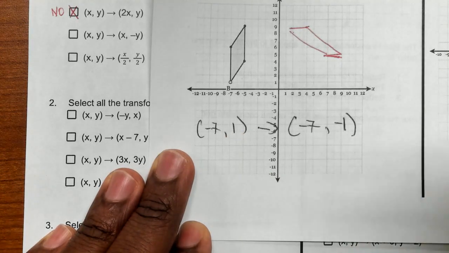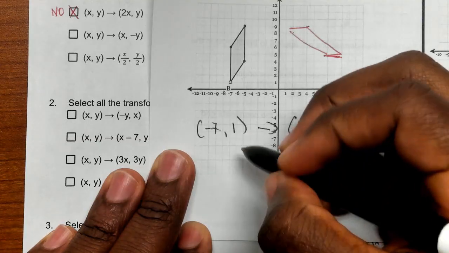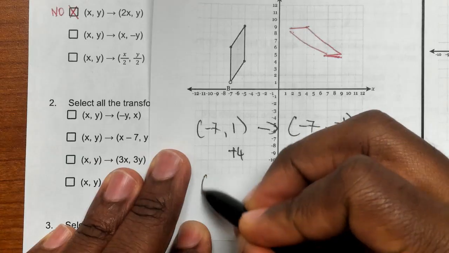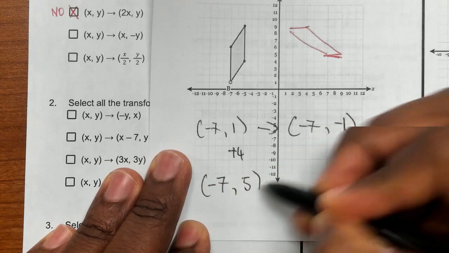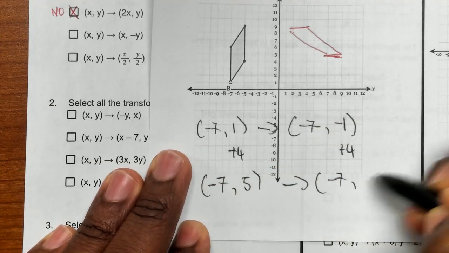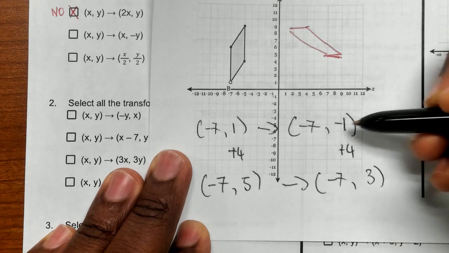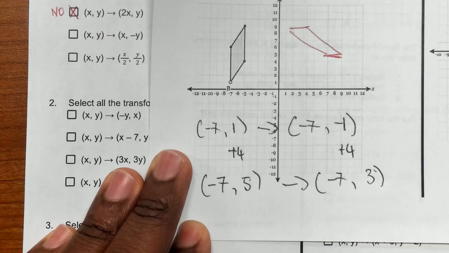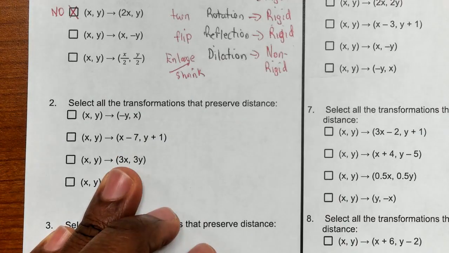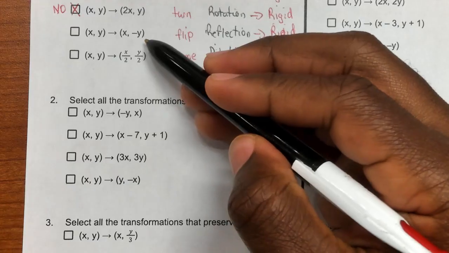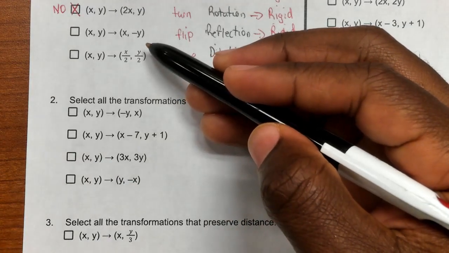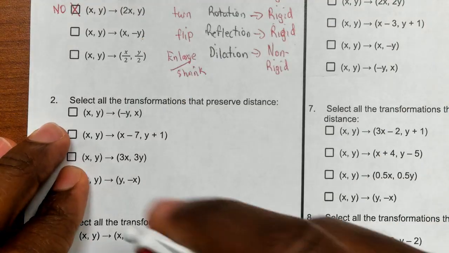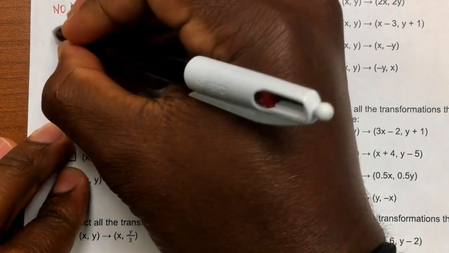Because again, if I said that I shifted it, I added 4 to this number, added 4 to this number, this would be -7, 5, this would be -7, 3. From -7 to 3, that's still 4 units. From 1 to 5, that's still 4 units. Okay? So regardless, if we are changing it by -1, you think that it's a multiply, it will be a dilation. But in reality, it's not a dilation. This is actually a rotation. Okay? So this would still be rigid.